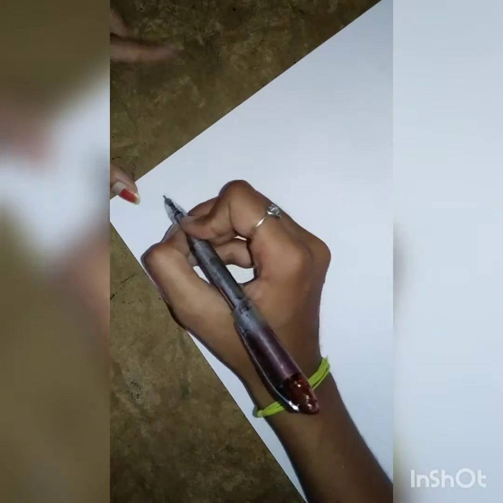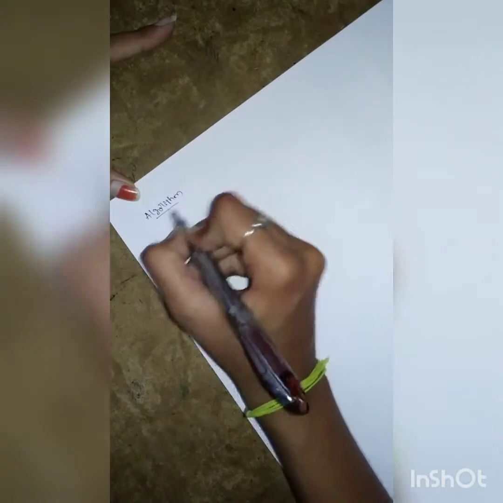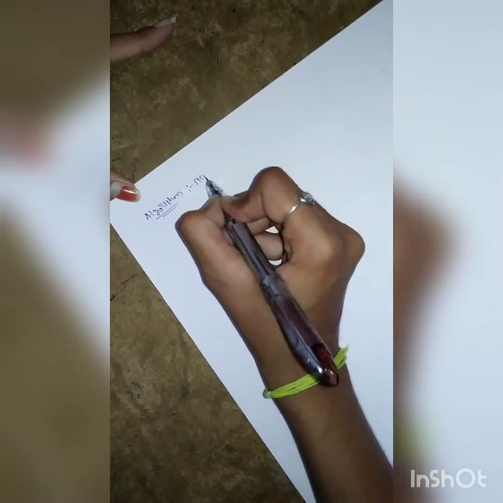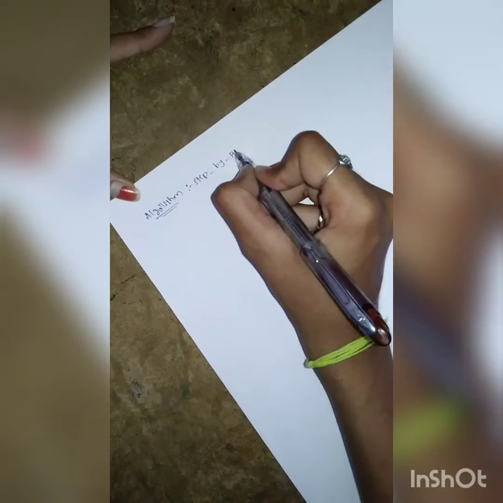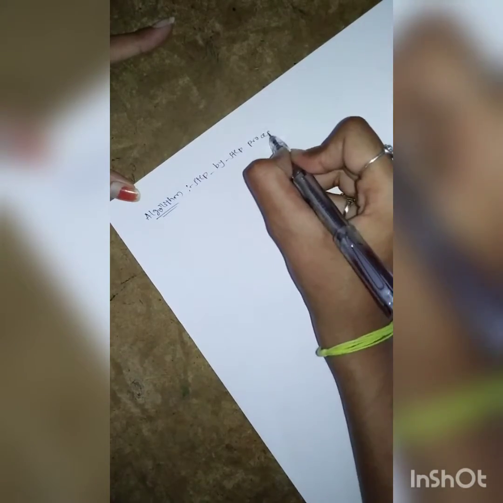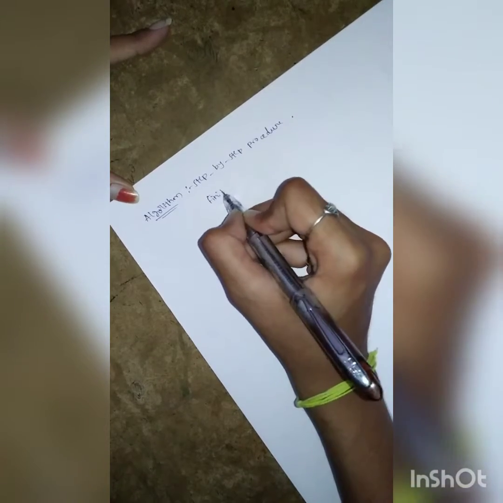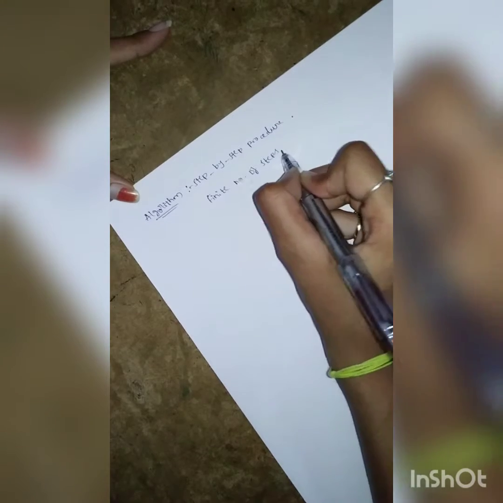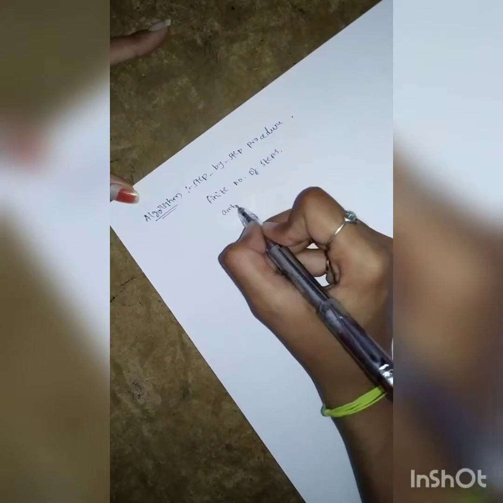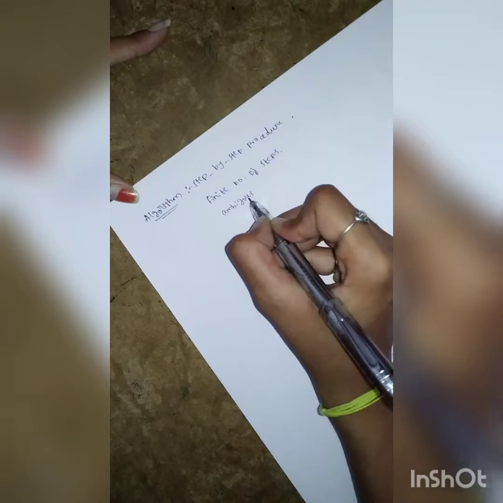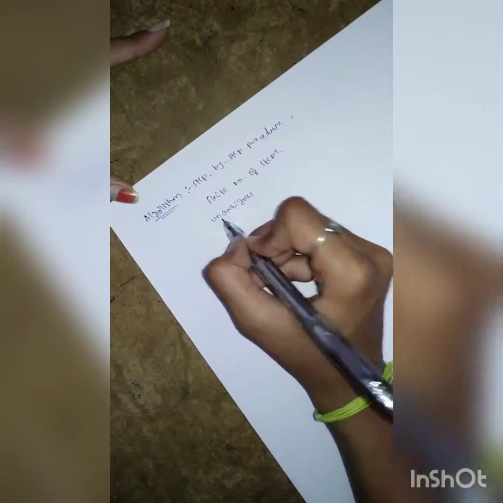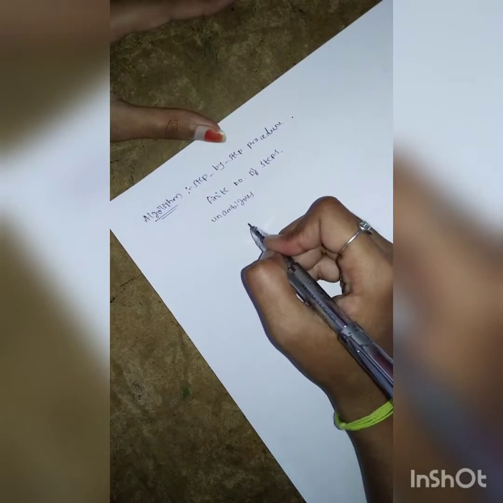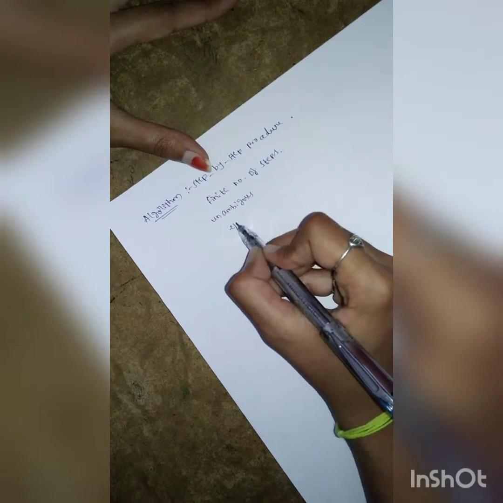So what is an algorithm? It's a step-by-step procedure which will have a finite number of steps, and it is unambiguous in nature, and it is written effectively.